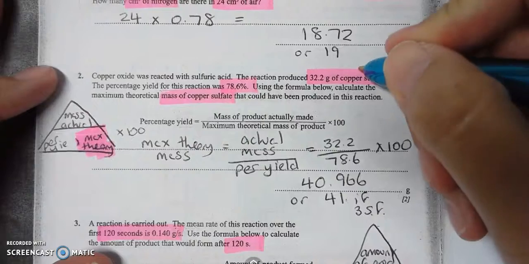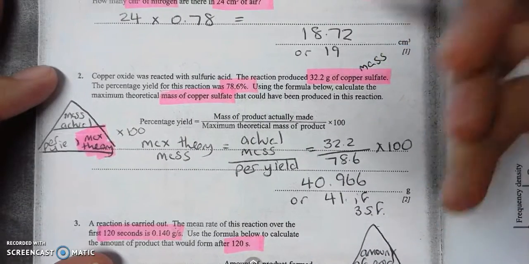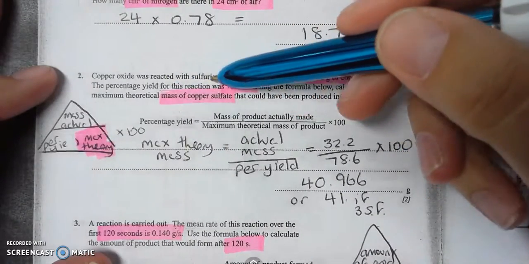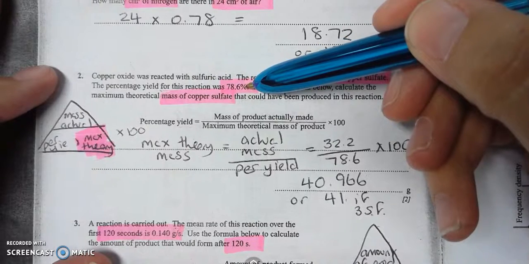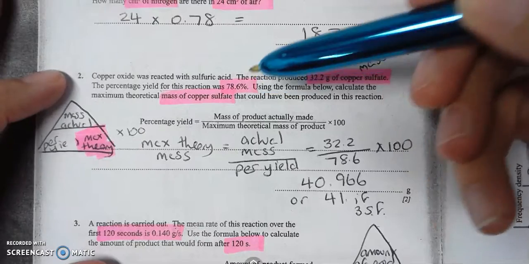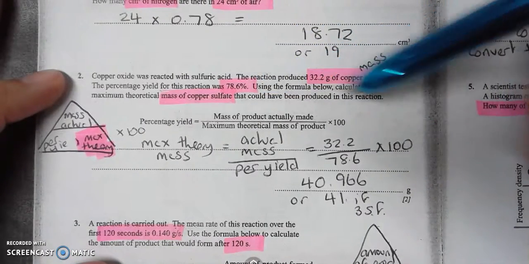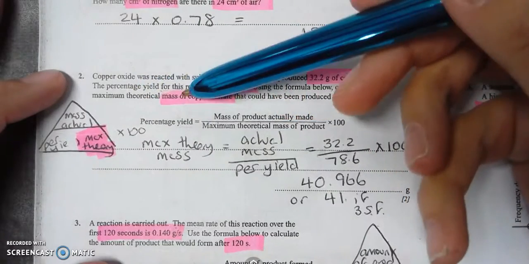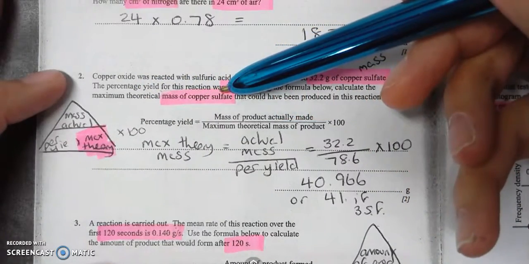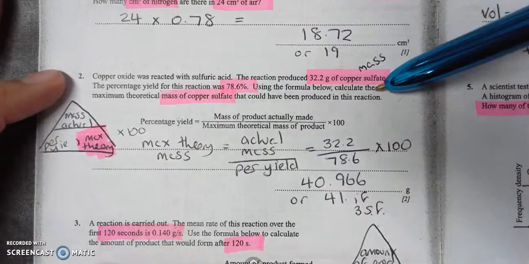They've actually given me some mass. The percentage yield for this reaction was 78.6%, so that's how much I actually made. Percentage yield just means how much you actually make out of something. Using the formula below, calculate the maximum theoretical mass of copper sulfate that could have been produced in this reaction.